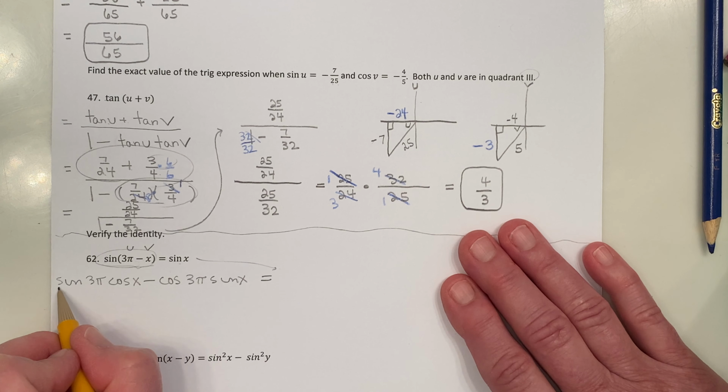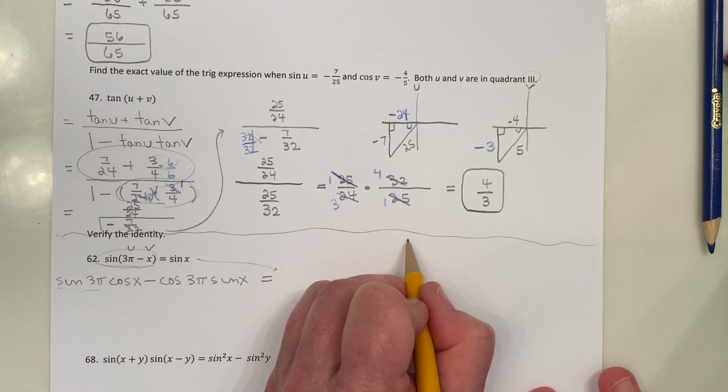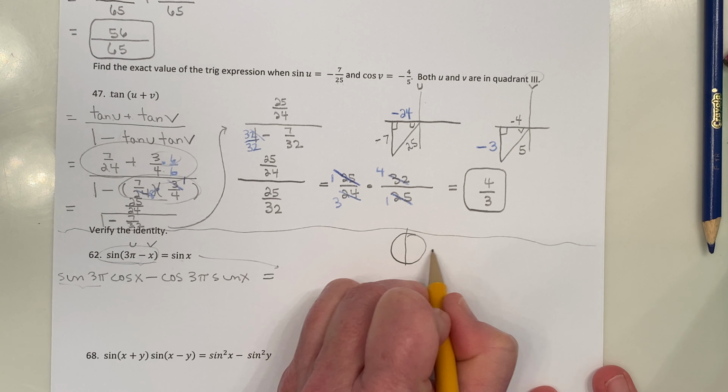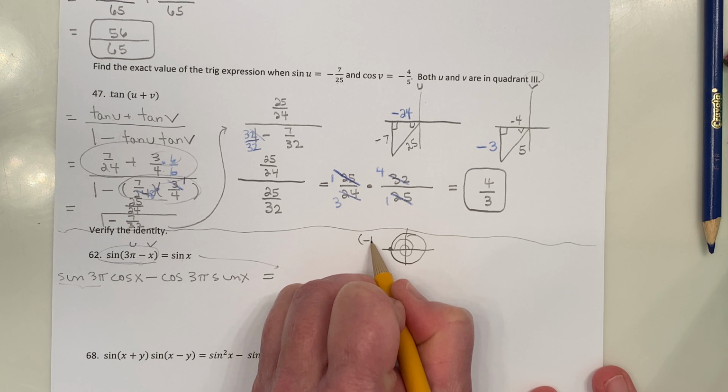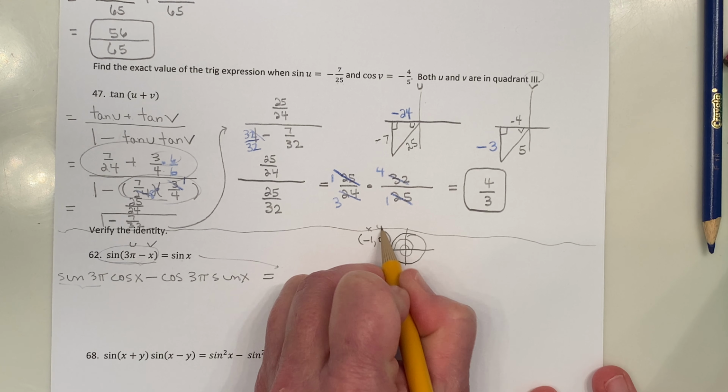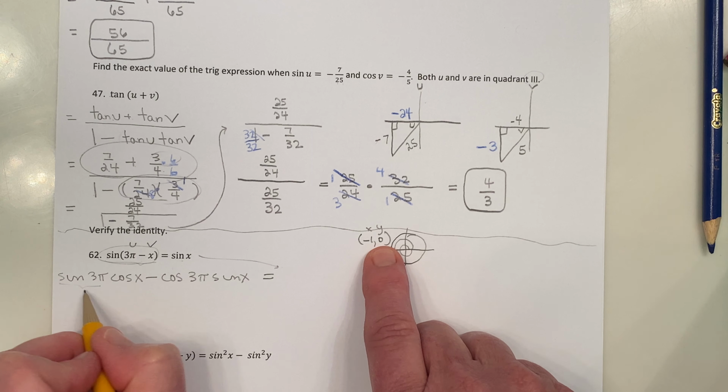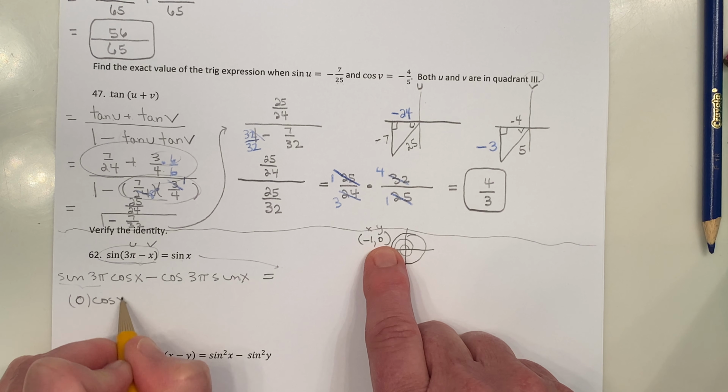I'm going to go ahead and find this trig value right here. So if you go to the unit circle and you find 3 pi is all the way around and then halfway around. So you're right here at the ordered pair -1, 0. So that's x, that's y. So the sine of 3 pi is 0. So 0 times cosine of x is just going to be 0.